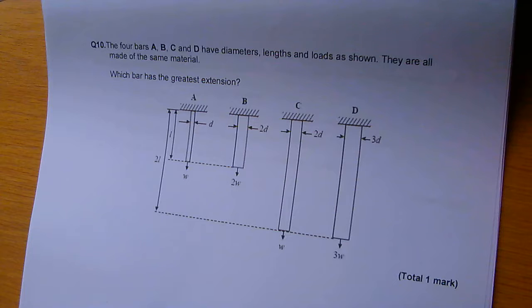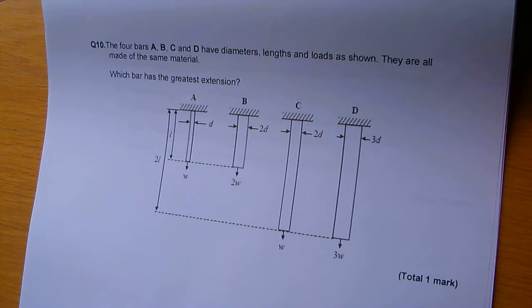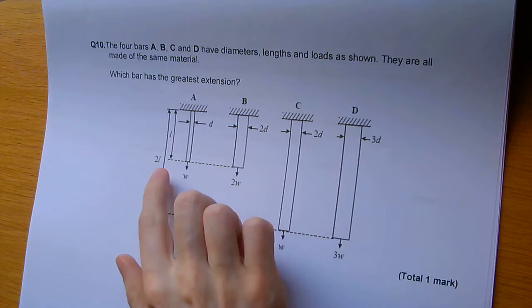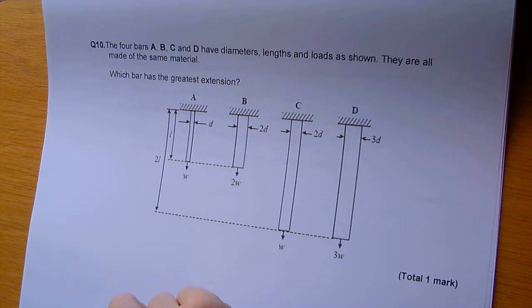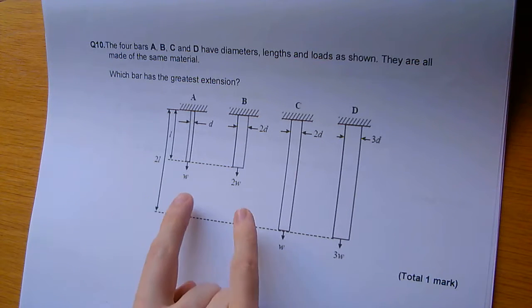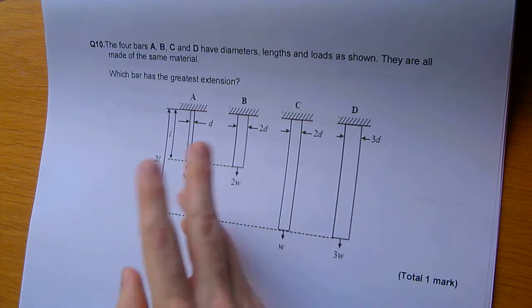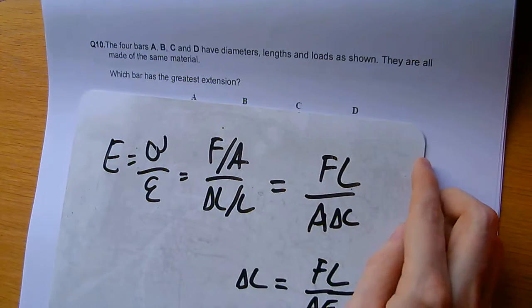Okay, well, with a question like this, you've got to think about what you have been given and what you're trying to solve. So we know the original lengths, the initial lengths of these things, either L or 2L. We know the diameters, and therefore we can figure out the areas. And we can see that we're given the widths as well. So if we think about our equation for Young modulus, we can see where all those things come in.